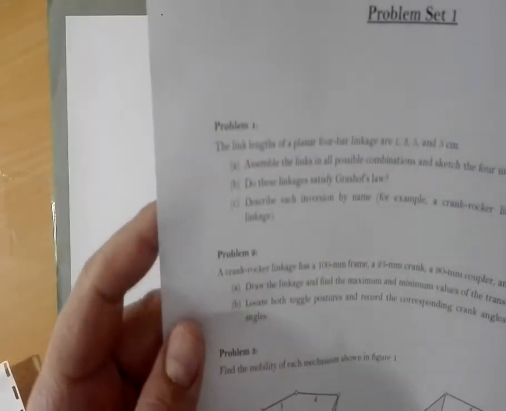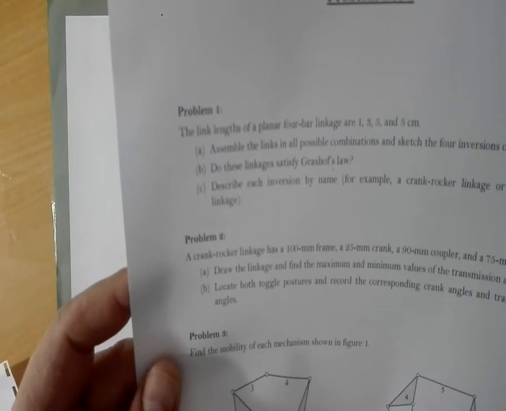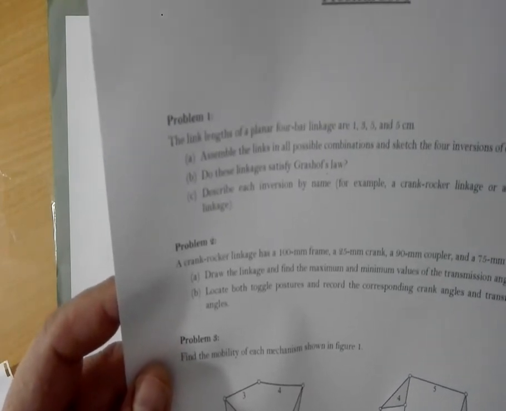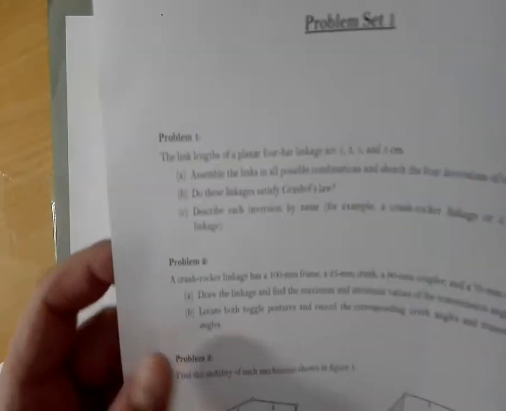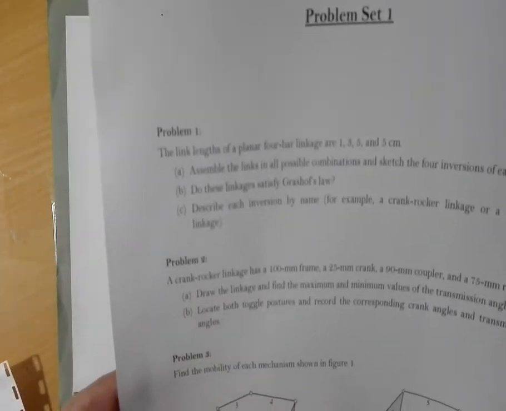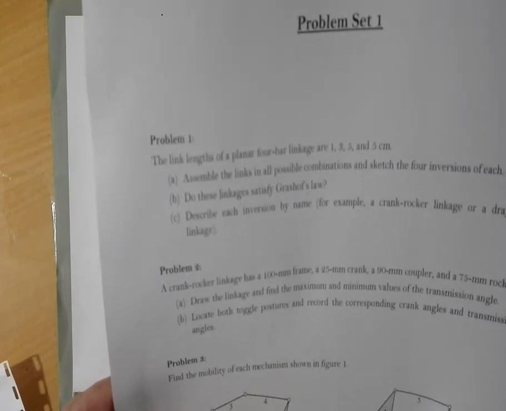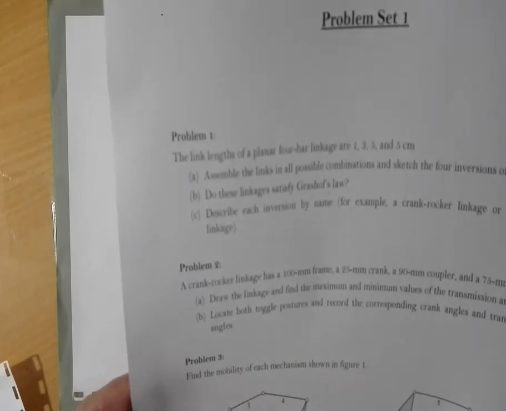Problem number 2 states that a crank rocker linkage has a 100 millimeter frame, 25 millimeter crank, 90 millimeter coupler, and 75 millimeter rocker. The question is to draw the linkage and find the maximum and minimum value of transmission angle. And B, locate both toggle postures and record the corresponding crank angles and transmission angles. So let's try to draw our crank rocker.